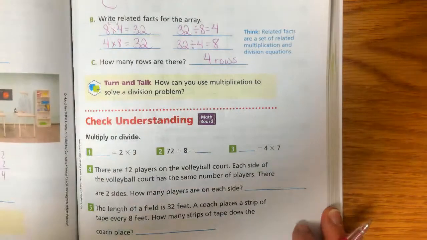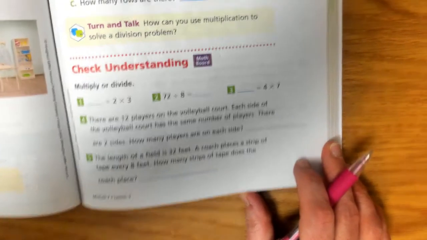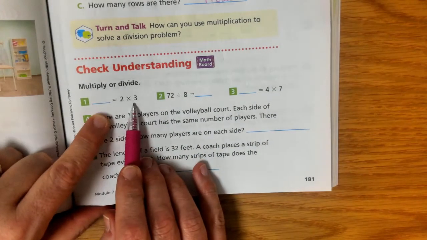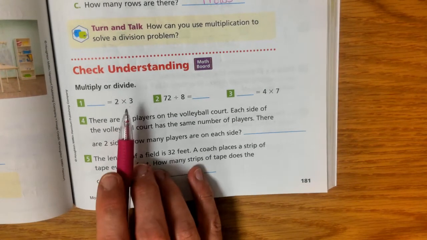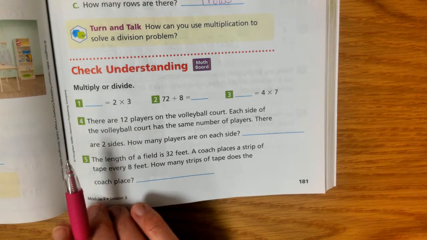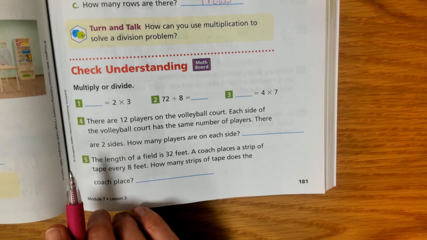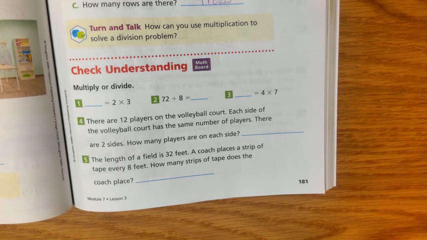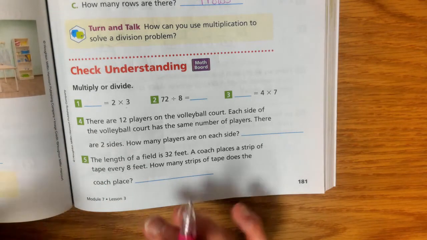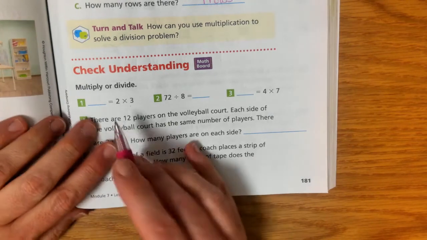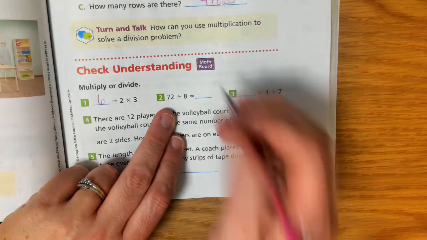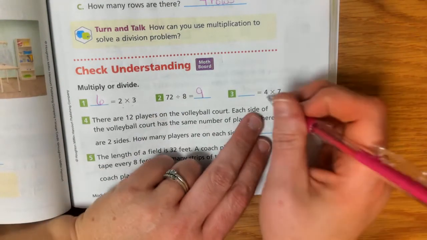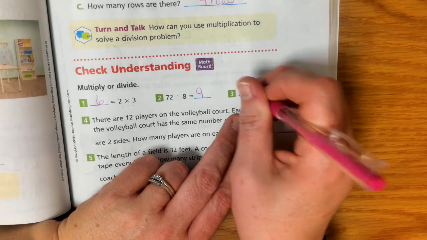All right, let's check for understanding. We're going to multiply or divide. 2 times 3. I'm hoping you're starting to get these fast and not having to count it out. If you have to count it out, that's fine. That's no problem because you're still learning your multiplication, but I'm hoping that you're really practicing those multiplication fact cards so that way you can get more automatic with your multiplication facts. Because really, multiplication is just one of those things where you have to memorize those facts. So 2 times 3 equals 6. 72 divided by 8 equals 9. 4 times 7 equals 28.